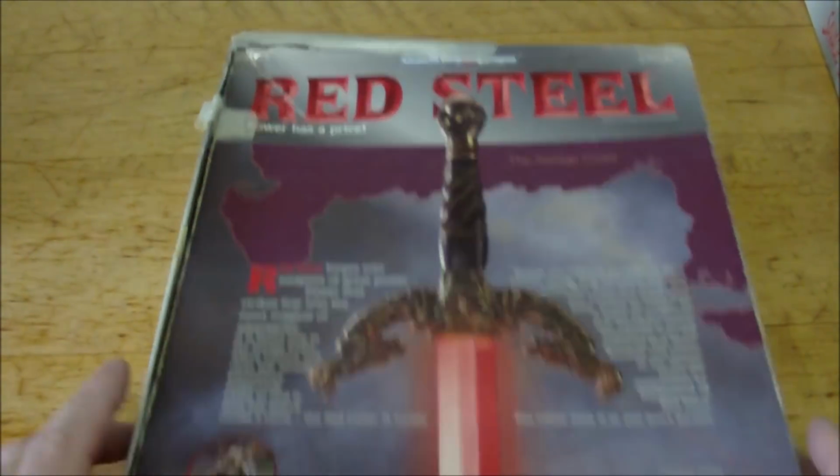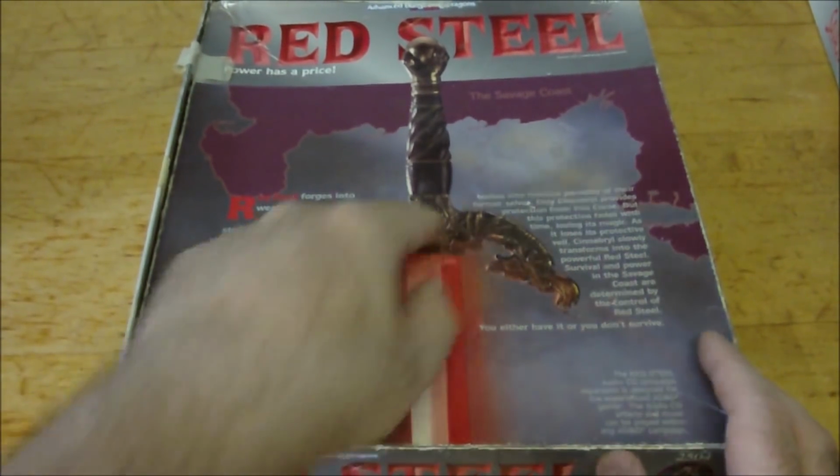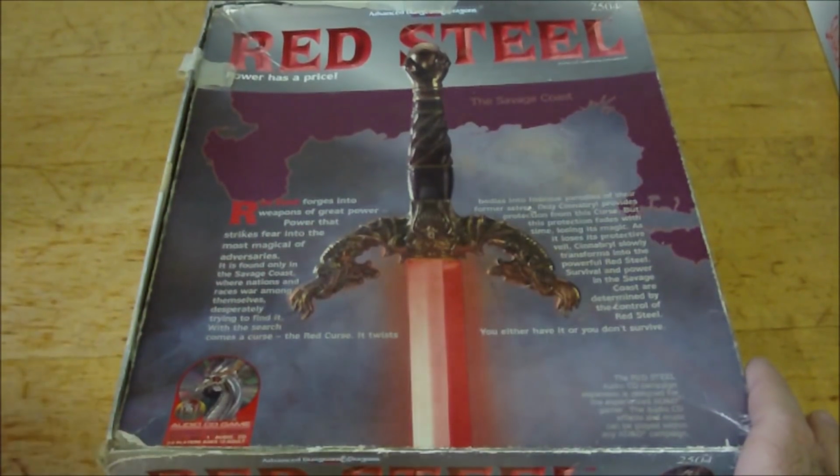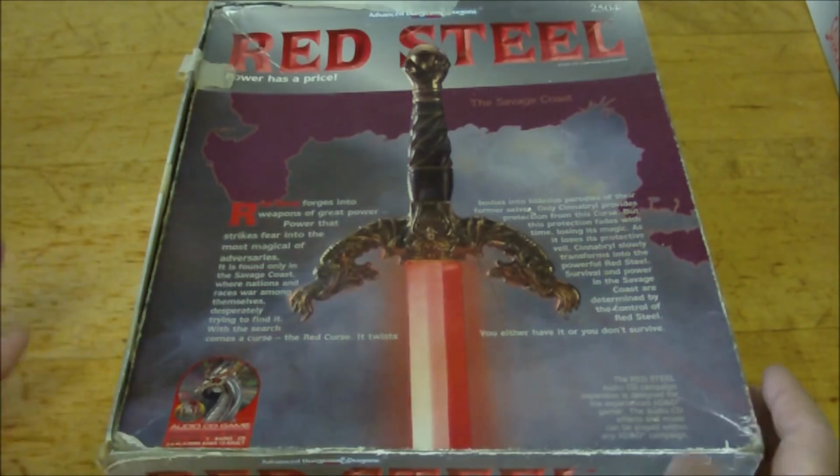Alright, up next we have, and I've shown these before, but this one is in really rough shape, the Red Steel campaign setting box. So like the Savage Coast. I believe this was designed specifically for Mystara, but you could use some of the concepts inside of it with any campaign setting that you wanted to.